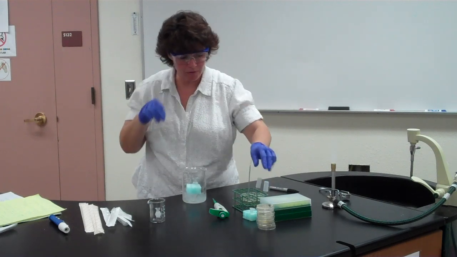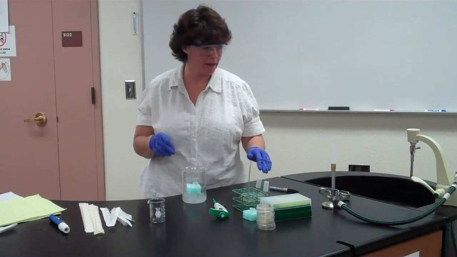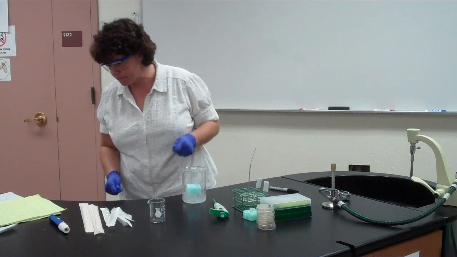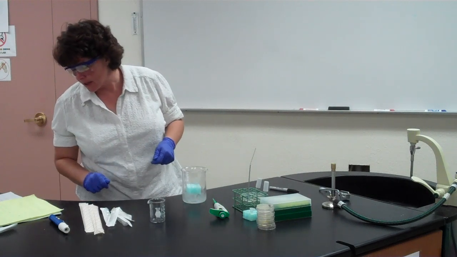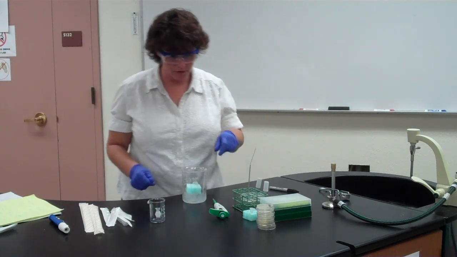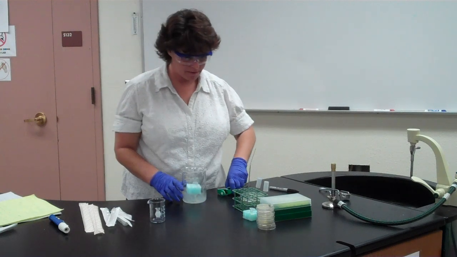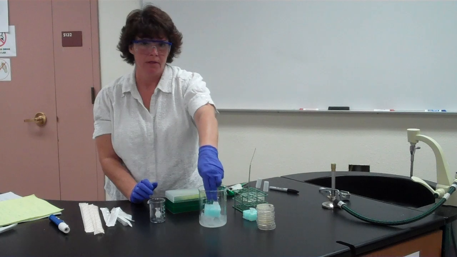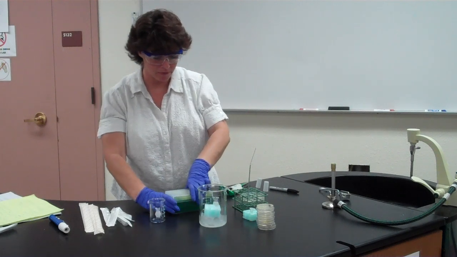So I put the calcium chloride in both tubes. I put the E. coli in both tubes. Now at this point, I don't need this right now, so I'm going to turn that off. Okay. Now we're going to pipette 10 microliters of our plasmid. Now the plasmid will probably also be on ice in the same container that the calcium chloride was in.